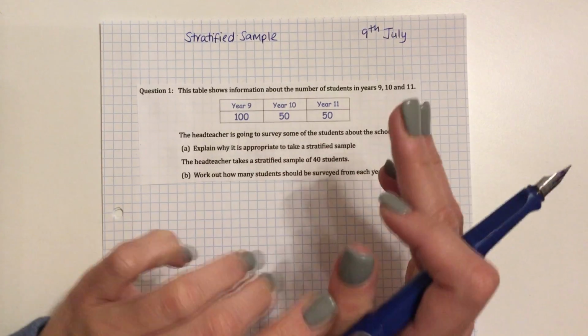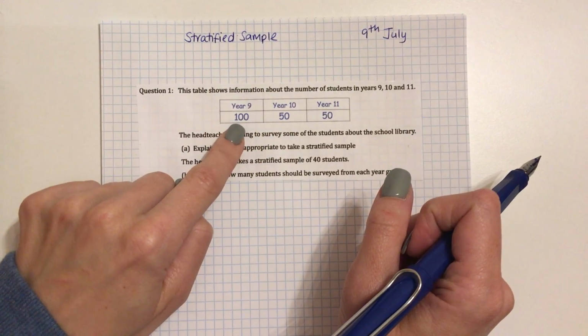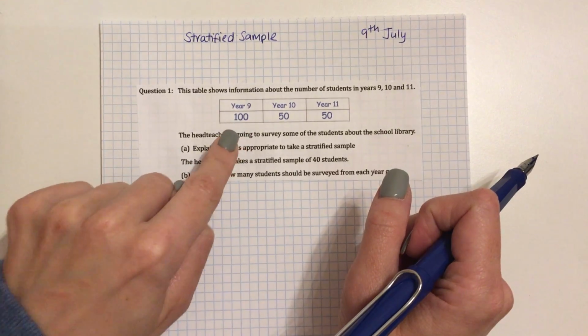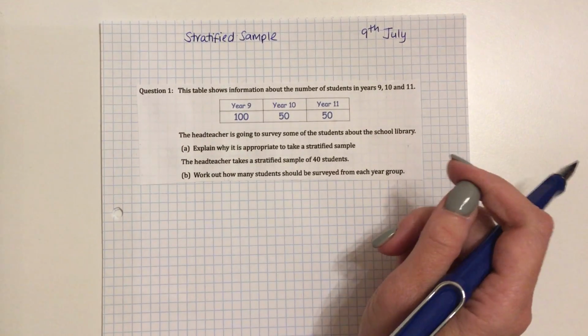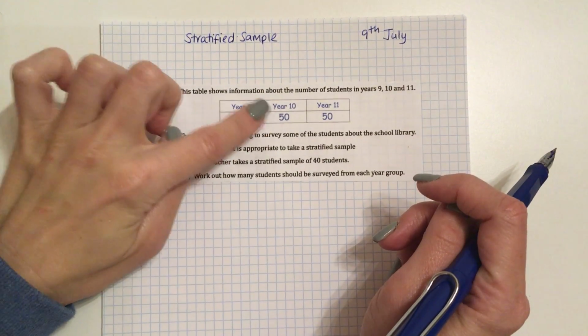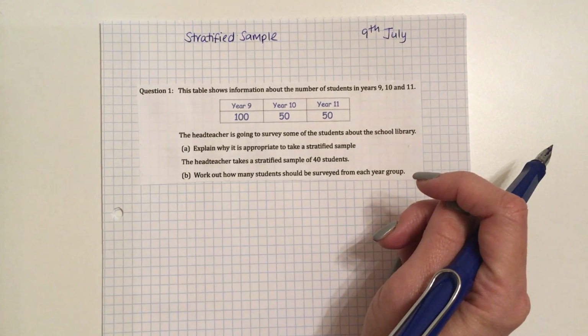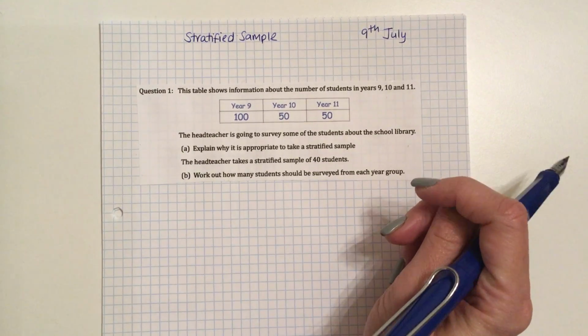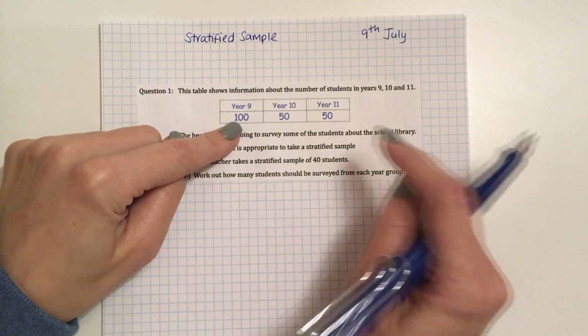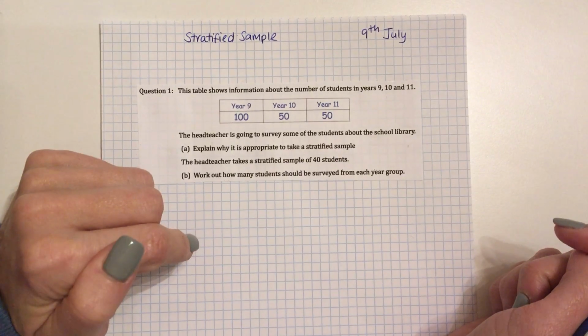Because there are more pupils in year 9, you have to take more of the sample from that year group, because proportionally, this one has more pupils in. So let's say, for example, we wanted to take 20 students. I would choose 10 from here, 5 and 5. That's how the sample would work.